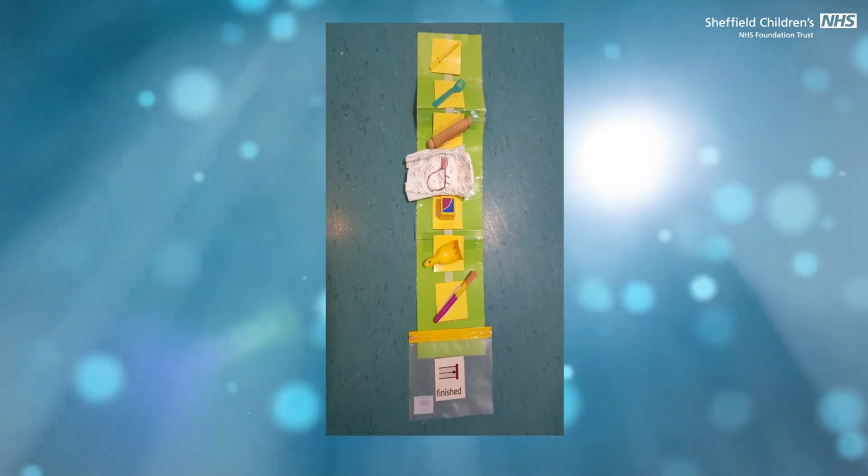As the child works through their day, they can see what's coming next and what they have done. When the child completes an activity, it can be removed from the timetable and put into the finish pouch below. By using things such as objects of reference, you reduce any sort of ambiguity in the child's day. They are confident in what is coming, and this in turn helps support their behaviour.